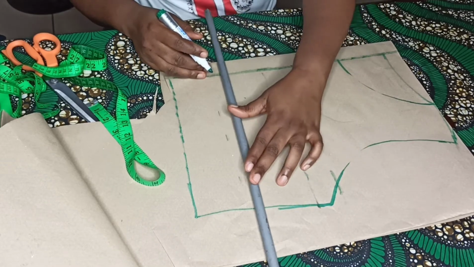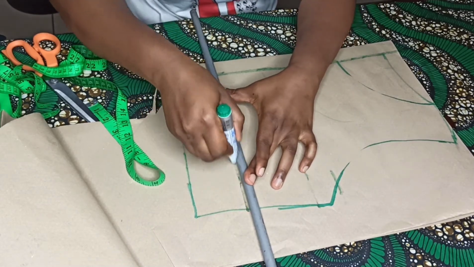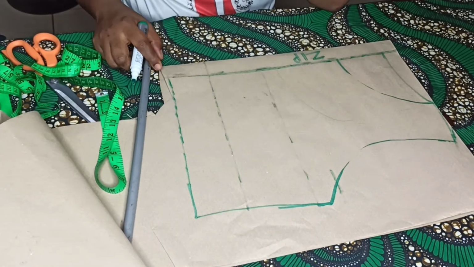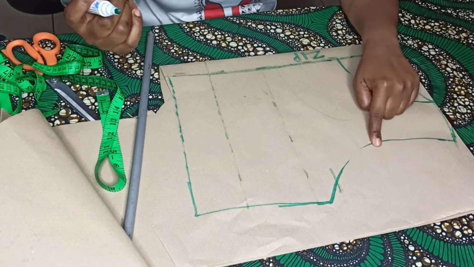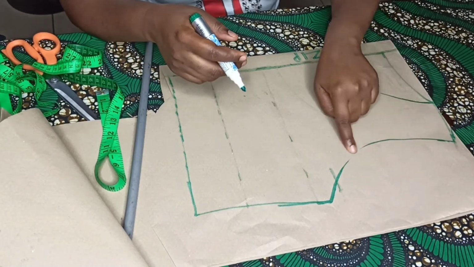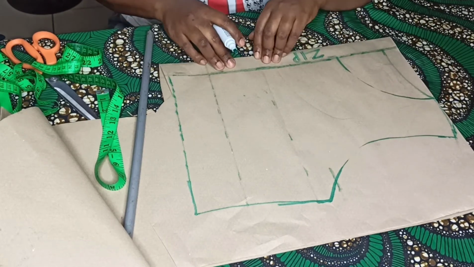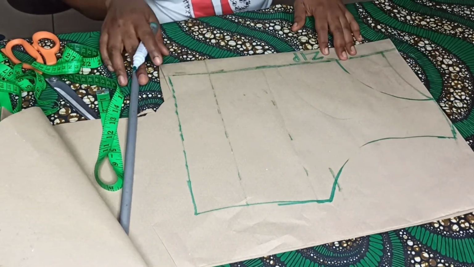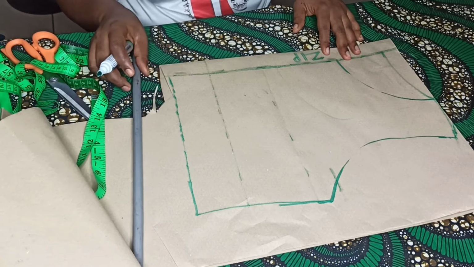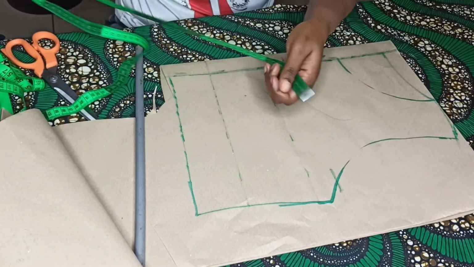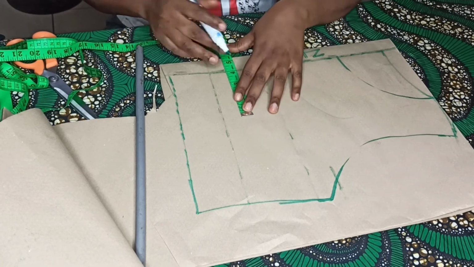I think basically the difference between the front bodice and the back bodice is the armhole shape, the neckline, the zipper allowance, and the zipper. Basically everything you did for the front you are doing for the back.